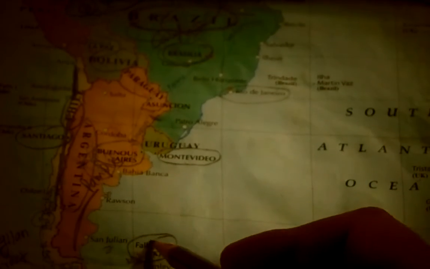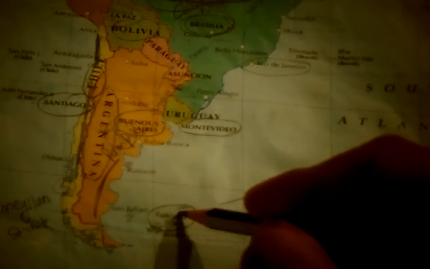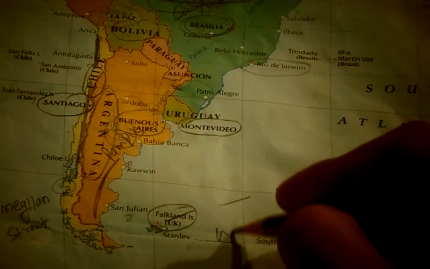Now another thing that is very important in terms of ocean current is the west wind drift. If you see at this point, from here an ocean current originates which goes up to South America, and this ocean current is called the west wind drift.